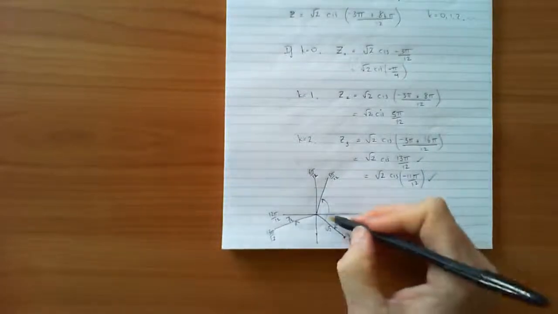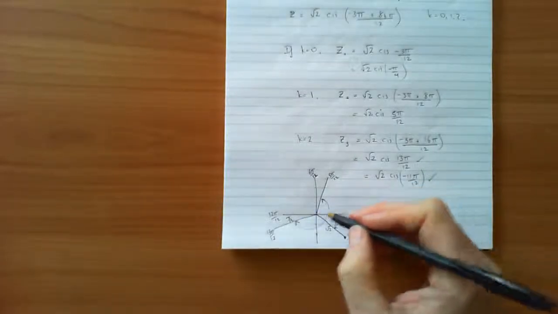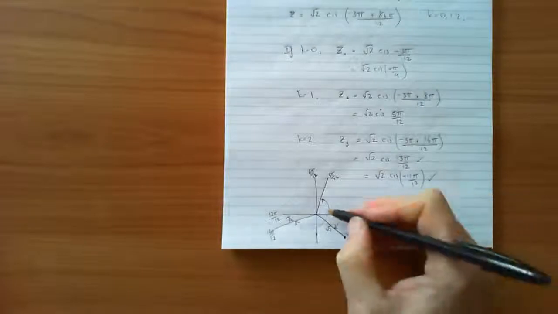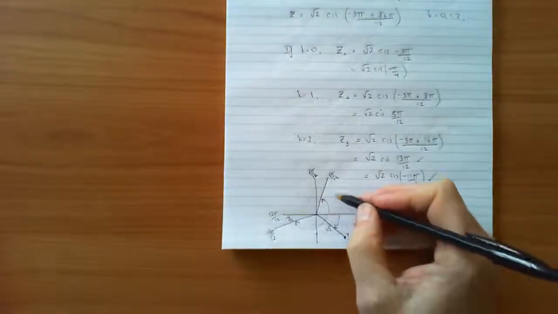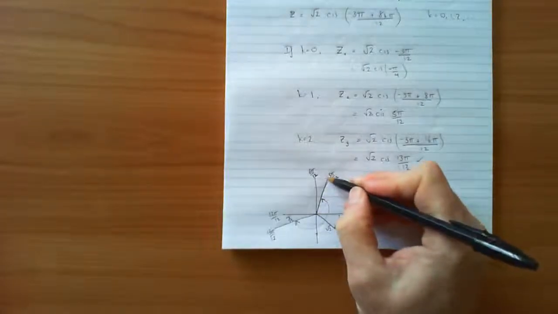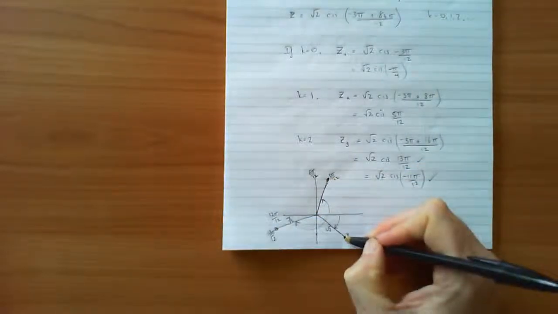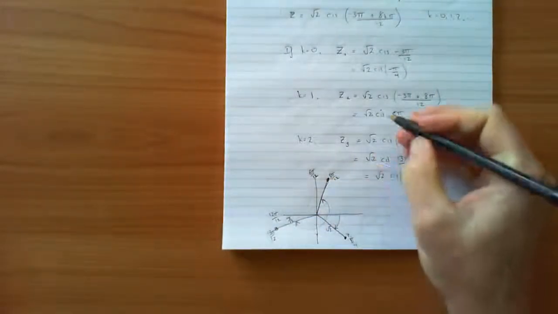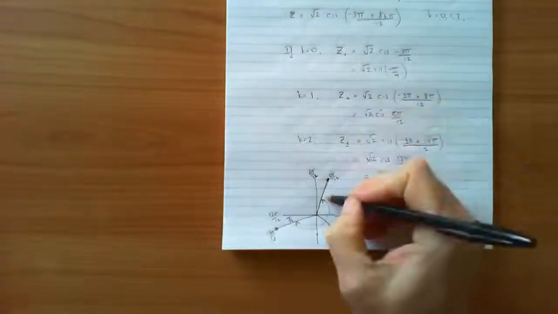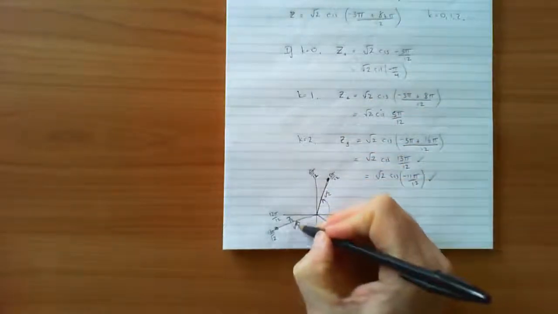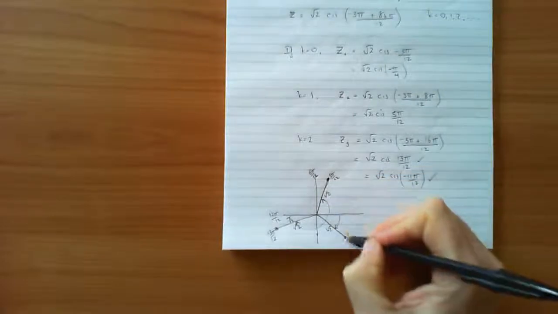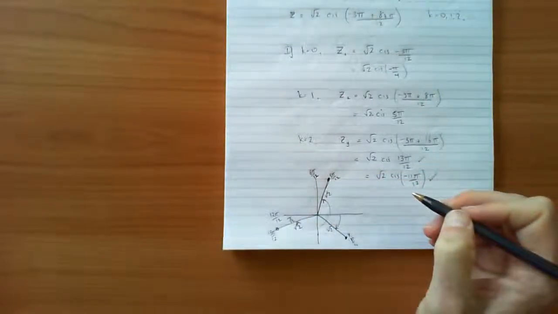Now, if we'd done this to scale, or even just the scale that I've done it there, hopefully you can notice something about each of these three solutions. There's one solution there, one solution there, one solution there. Their modulus is always root 2. So they're always root 2 out from the center. So each of those lines should be the same length.